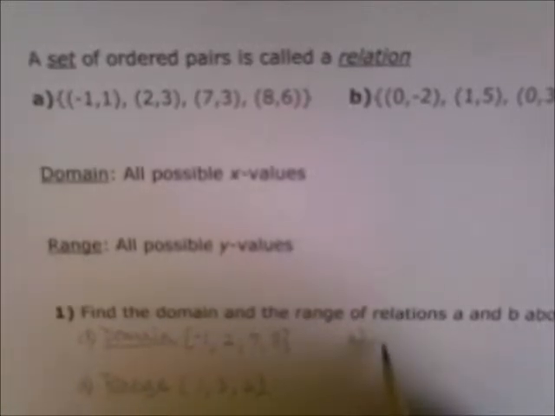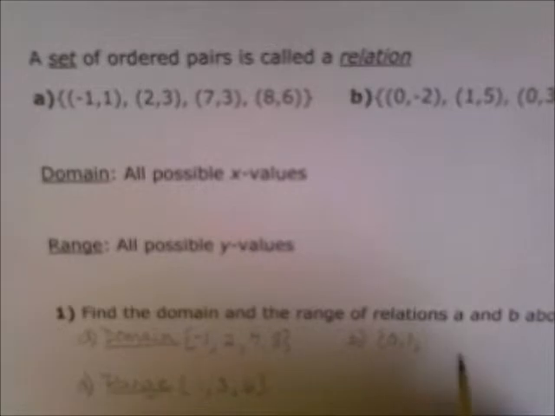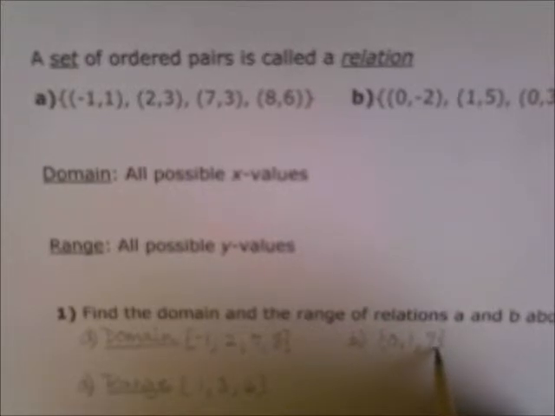Okay, for B, our domain is going to be 0, all of our possible Y values, remember, or X values, I mean, for the domain, it's the X values. Okay, and then 1, 0 is already written down, and then the last one is 7.